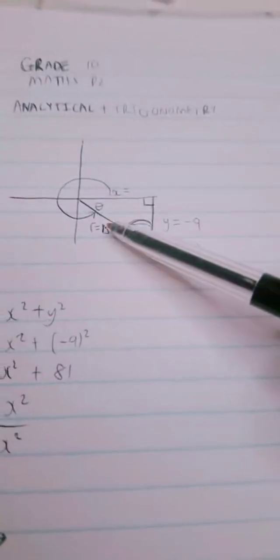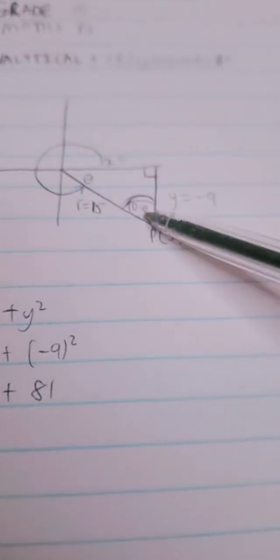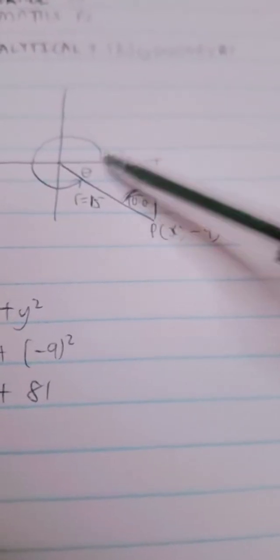Obviously, we know that this here would be the sort of like the reference angle, which is acute. So we have 90 minus theta, and then theta.